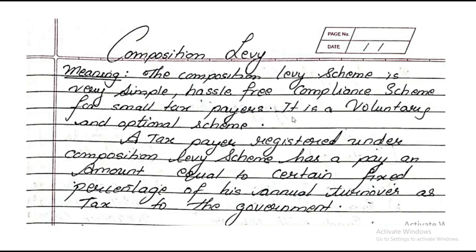Now, this is not a product-based or product tax rate based scheme, but it is for all small traders. If the turnover doesn't exceed a particular limit, then you just have to pay a particular percentage on the entire aggregate turnover.